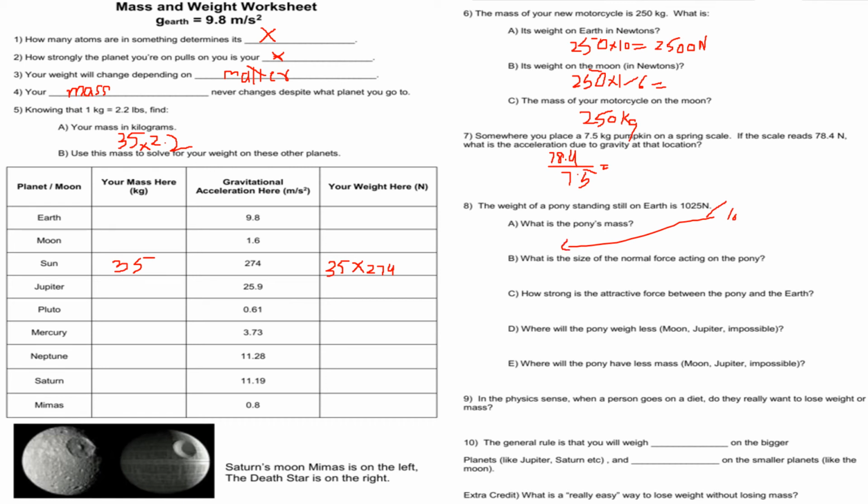What is the size of the normal force acting on the pony? Just leave this question because this is not your level. How strong is the attraction force between the pony and the earth? It is 10 Newton.